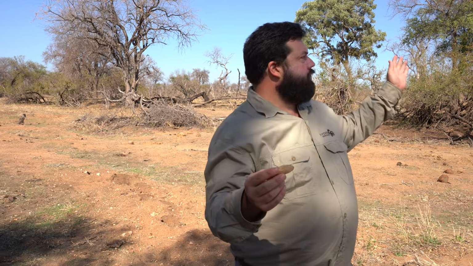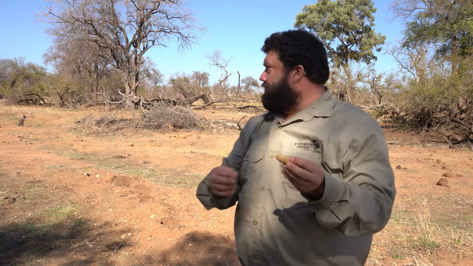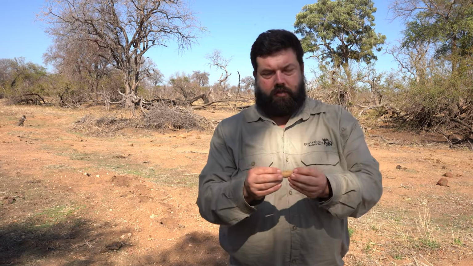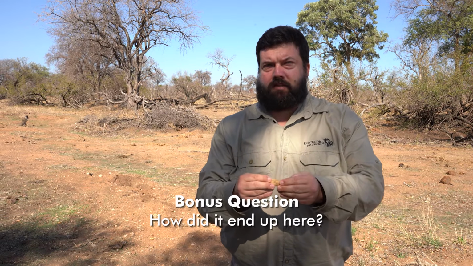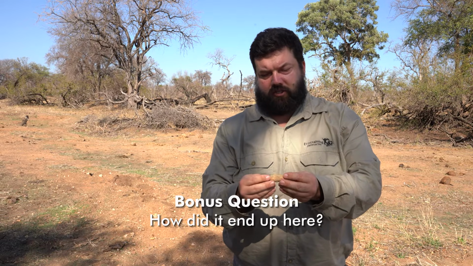Now, how did this little stone or pith get here? Good question, because there's none of these trees growing around us whatsoever that I can see at all, but here it is lying on the floor. So the bonus question here is, how did this end up in this location?